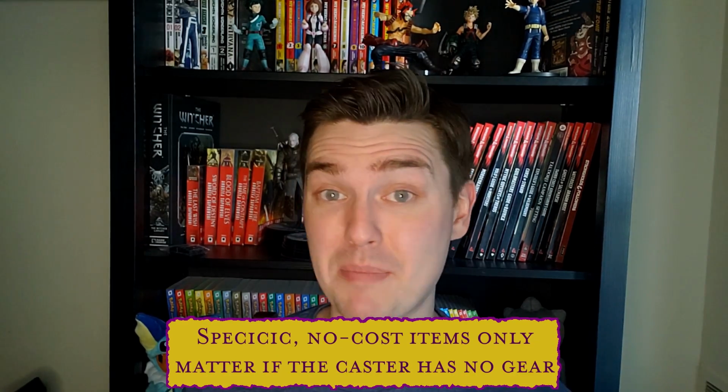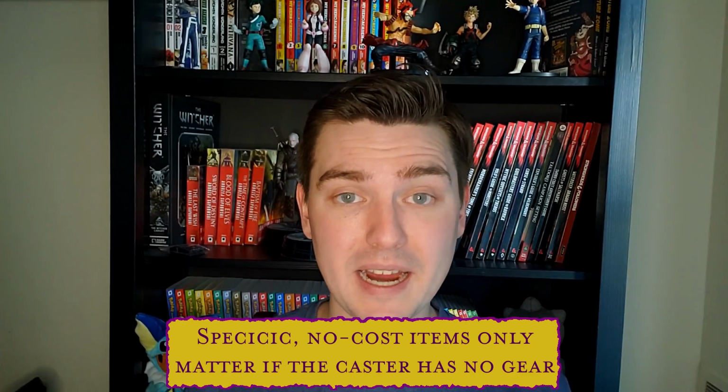These items are assumed to fall under either a focus or component pouch, and really the only time your wizard should have to worry about finding bat guano is if you're in some kind of scenario where the party has lost all their gear and has to try to scrounge supplies to survive. Any scenario outside of that, as long as they have their focus or component pouch, they are good to go.